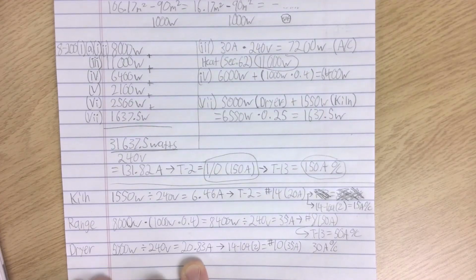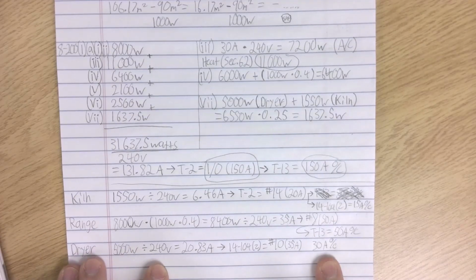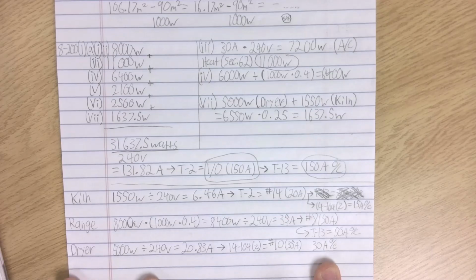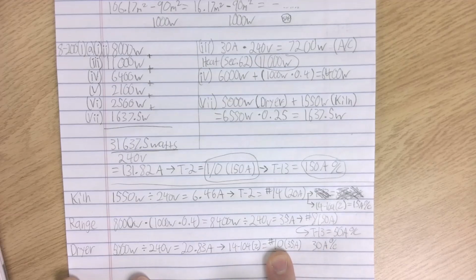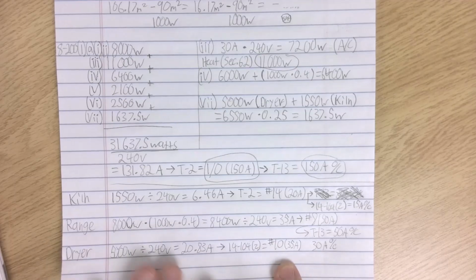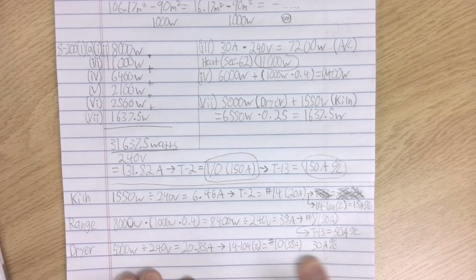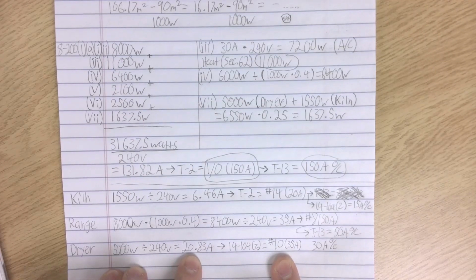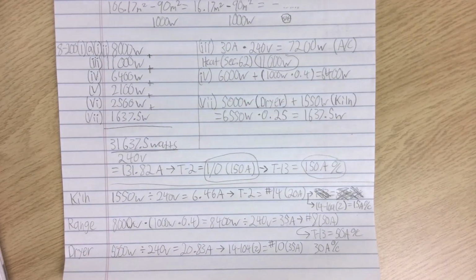And the dryer receptacle is a 14-30R. So it's going to have a 30 amp overcurrent regardless because the overcurrent is going to match the receptacle. And I know that a number 10 cannot go on anything bigger than a 30 amp. So I know that it's going to be a number 10 as well because of 14-104, and because I know a number 10 can handle that load as well. The wire still has to be able to handle the load regardless of all the other things going on.